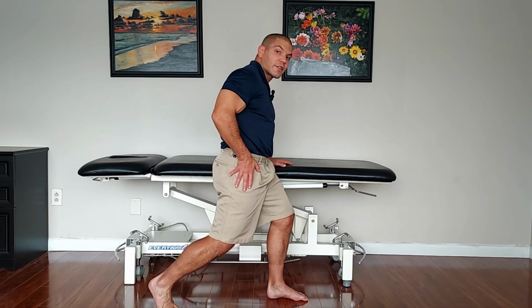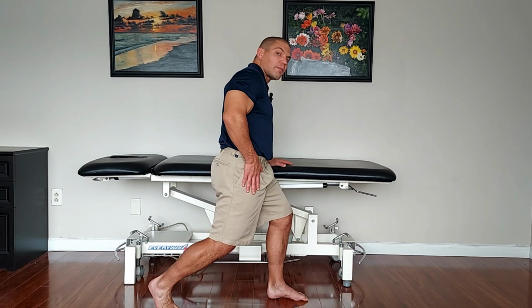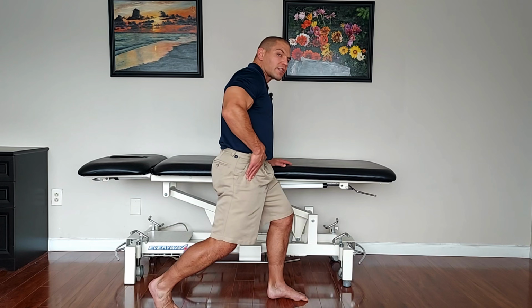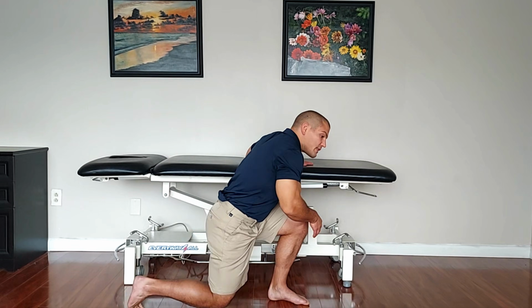Now to get to the tensor fasciae lata, it is actually a hip flexor, but it sits more on the outside of the hip. So to target that a little bit more, just slightly press your hip out to the side once you get into that hip flexor stretch, and that will bias the tensor fasciae lata more than the other hip flexor muscles. Now, I really like to do this in a kneeling position.